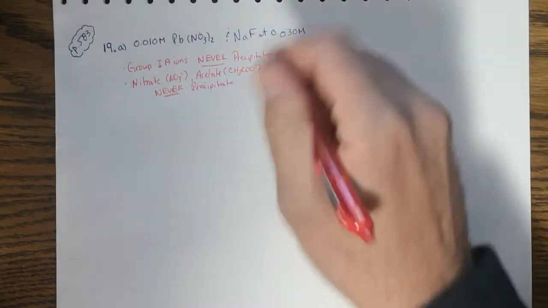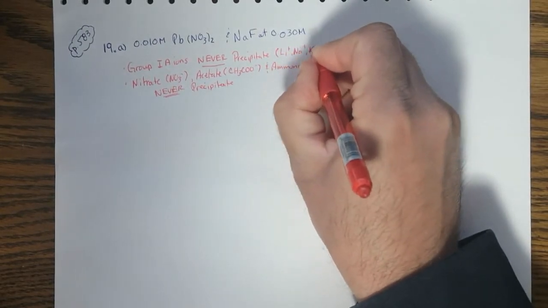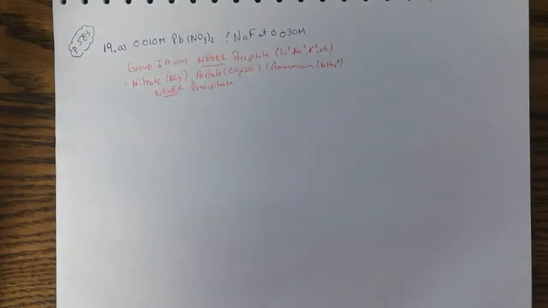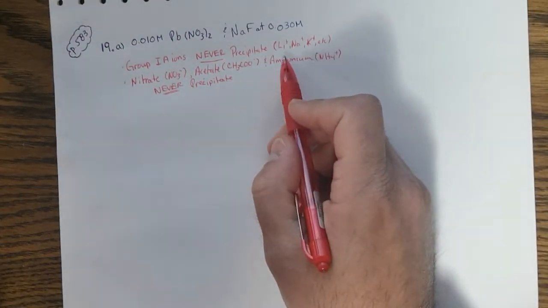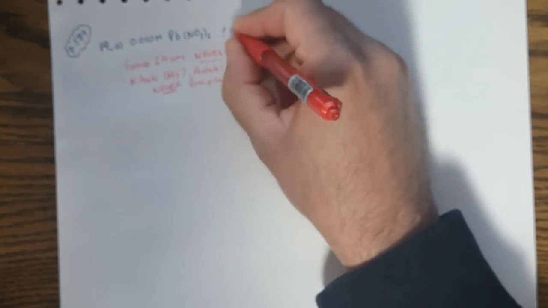I'm taking a little creative license here, but if you'll bear with me. Group 1A ions. So this would be ions like lithium, sodium, potassium, and all the other ones down that group in our periodic table. They never precipitate. If they never precipitate, that means that they are unlikely to be a precipitate in a reaction. So for example, in NaF, sodium will not be part of our precipitate because it's a group 1A metal.